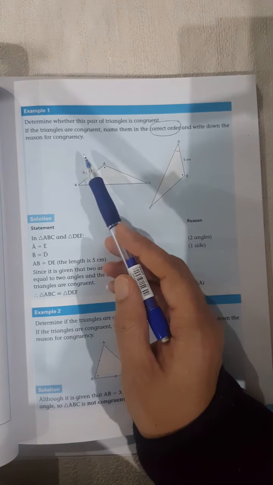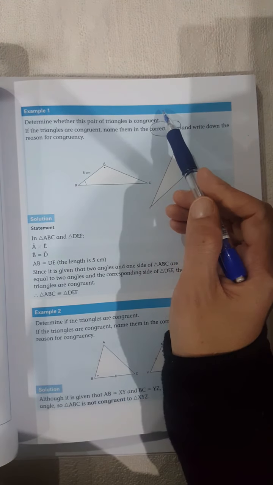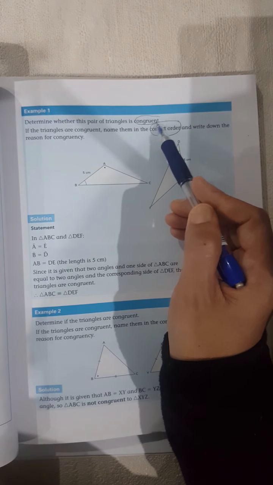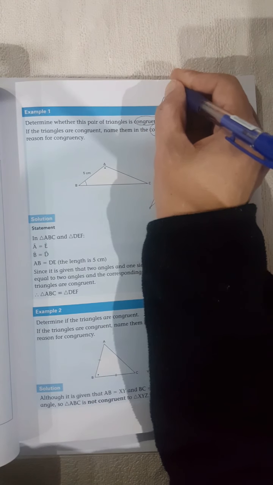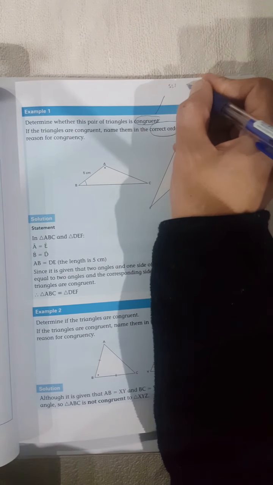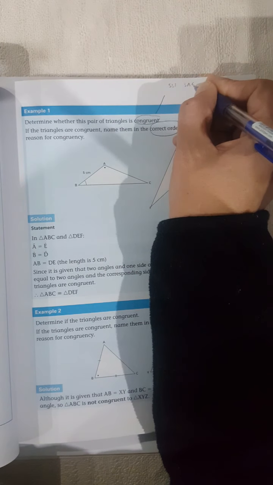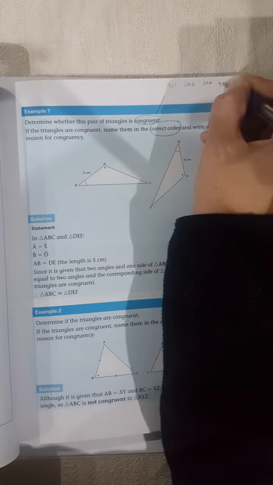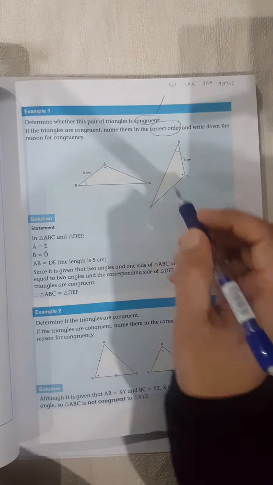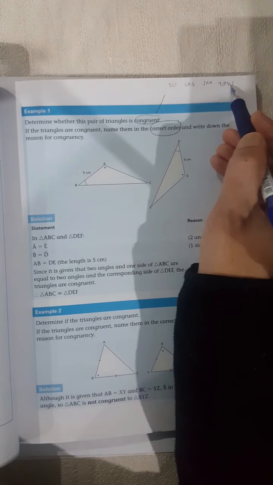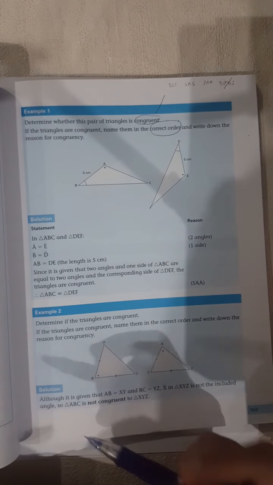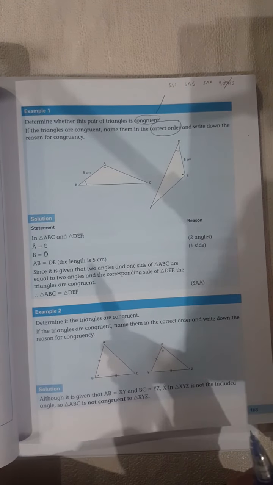Okay, so what is it telling you in the first place? Determine whether they are congruent. So what must we do? We must look for the four conditions. Either we're going to look for side, side, side; side, angle, side; angle, angle, side; or 90 degrees, hypotenuse, side. You can see there's no 90 degrees here, so that one is out of it totally, right? It's easy to spot a 90-degree triangle. Now we're looking for the other three, so you work from there.